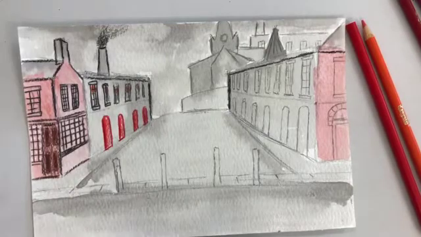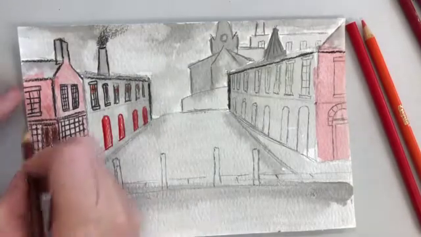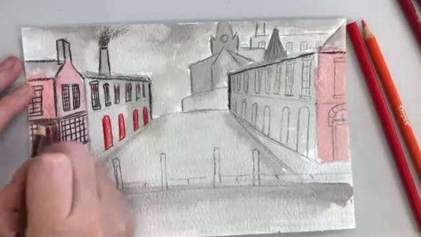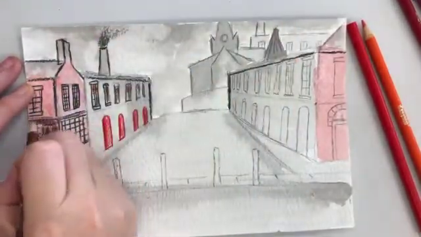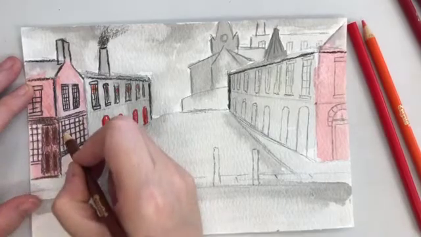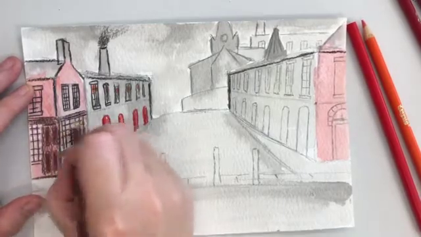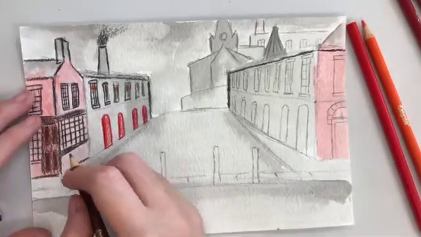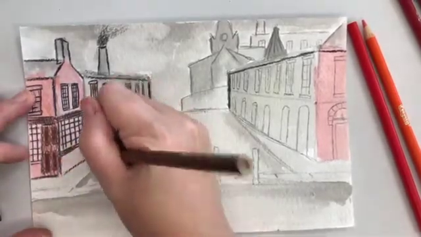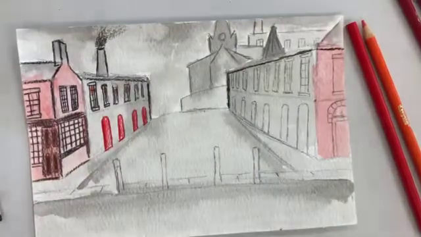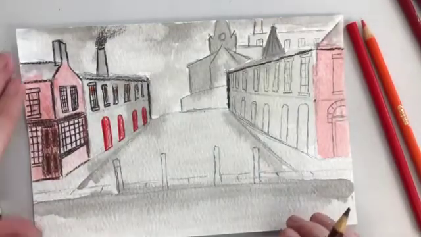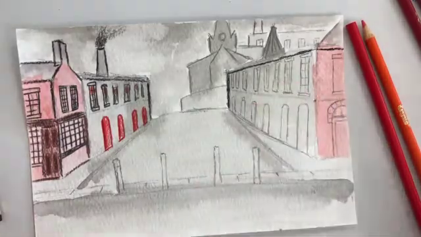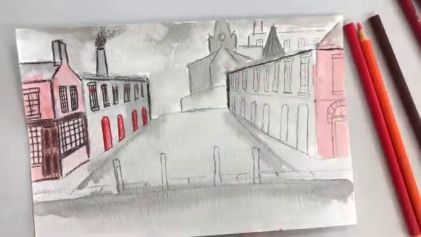Okay, so there's my door, and then this part of this shop actually has some wood panelling up here, so I'm going to make this bit above and below here brown, and I'm going to make this bit here also brown, and then I think this bit here brown. Okay, so I've worked on this side of the road. I'm going to move over and concentrate a bit more on this side of the road.